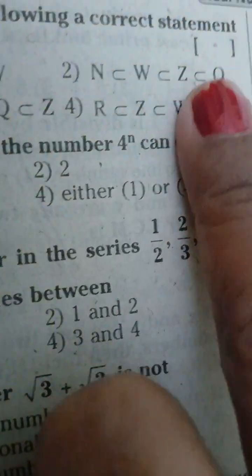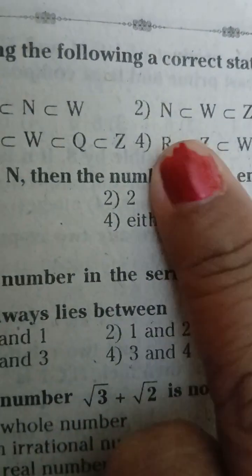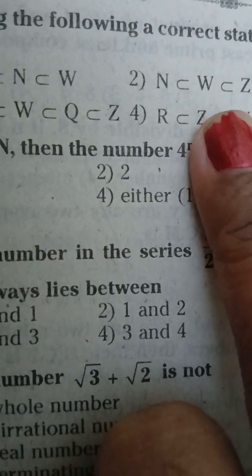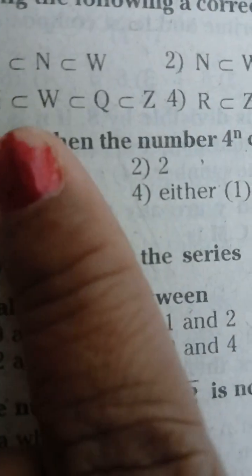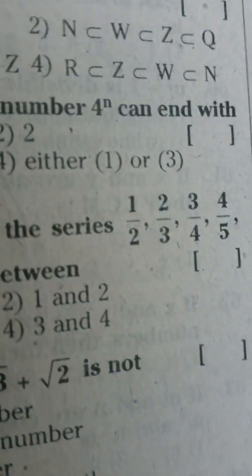The second one is correct because natural numbers are a subset of whole numbers, which are a subset of integers, which are a subset of rational numbers. Remaining all are wrong. Natural all lie in whole, but rational numbers will not lie in integers; integers will lie in rational numbers. So all are wrong, only the second one is correct.